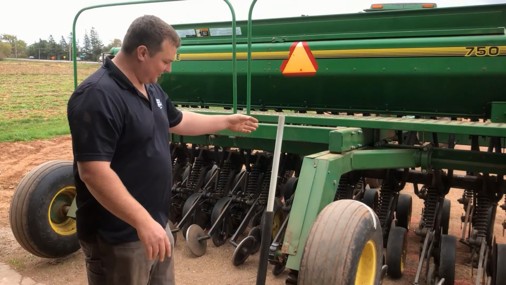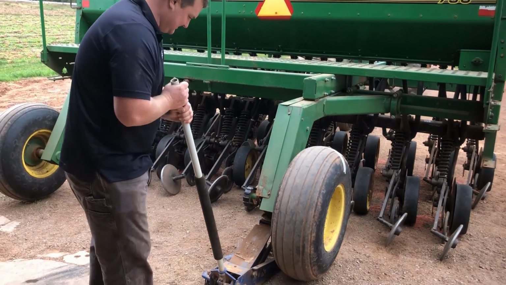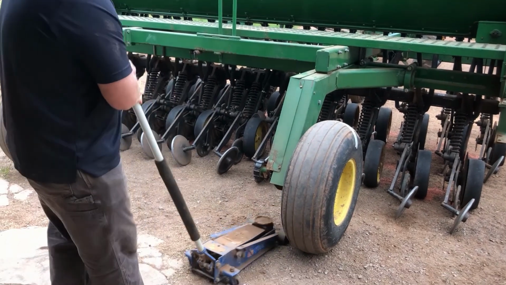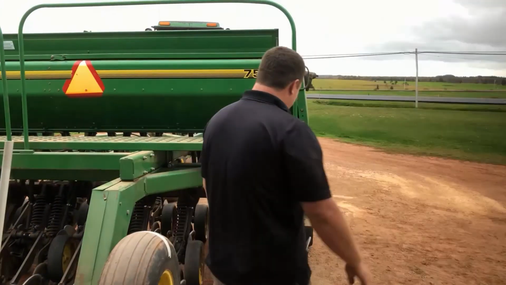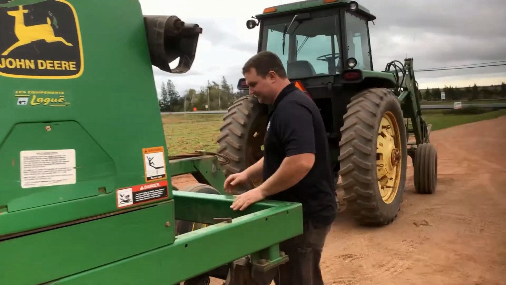The last thing we'll have to do then is to lower the jack. And then we'll go around front and reattach the seed hoses.